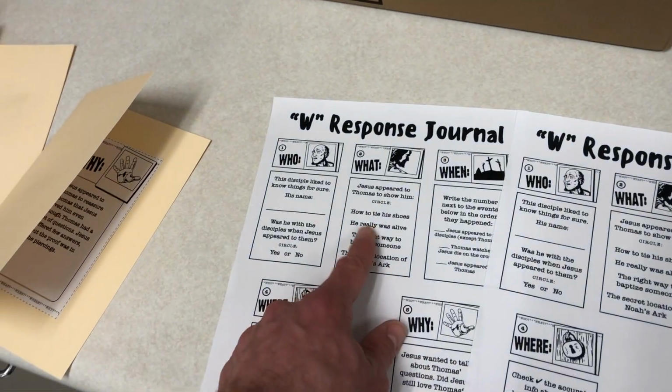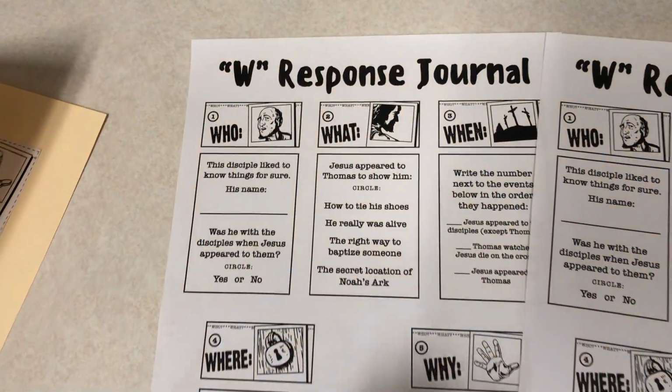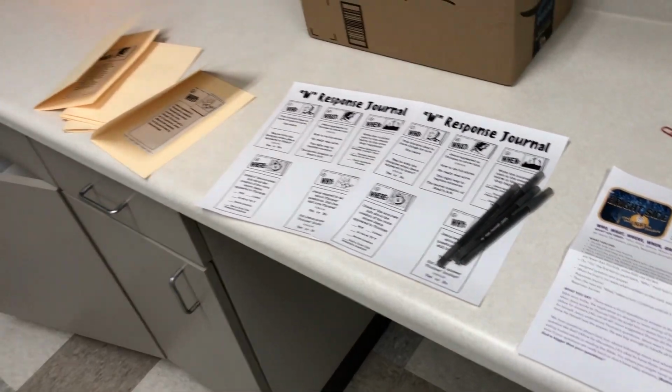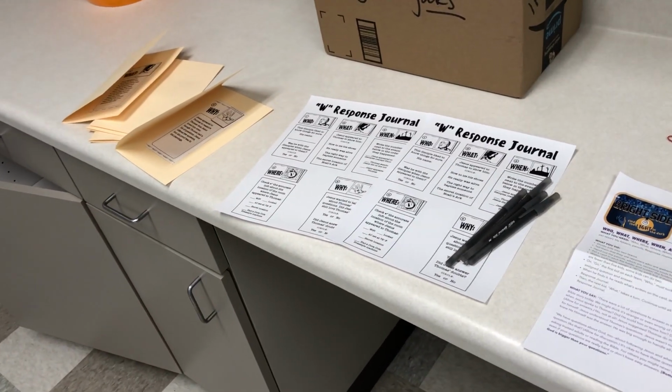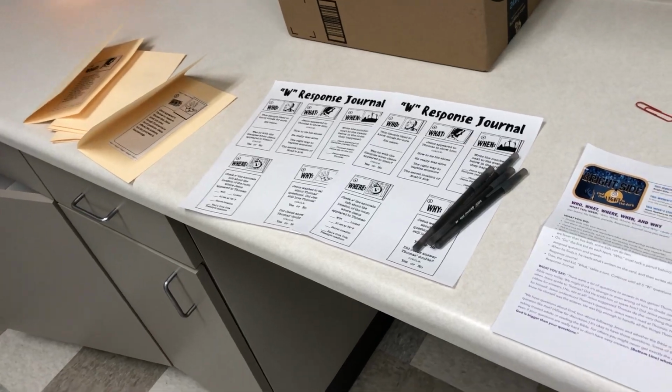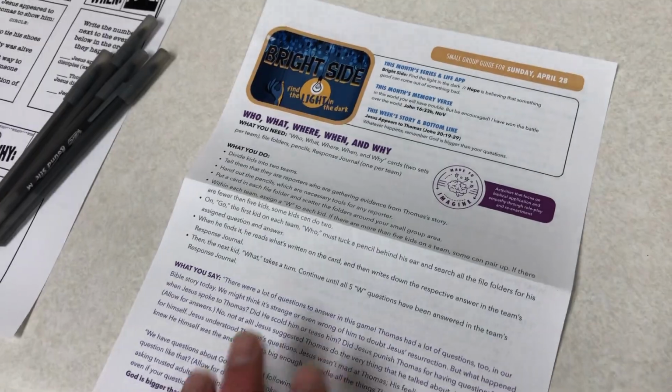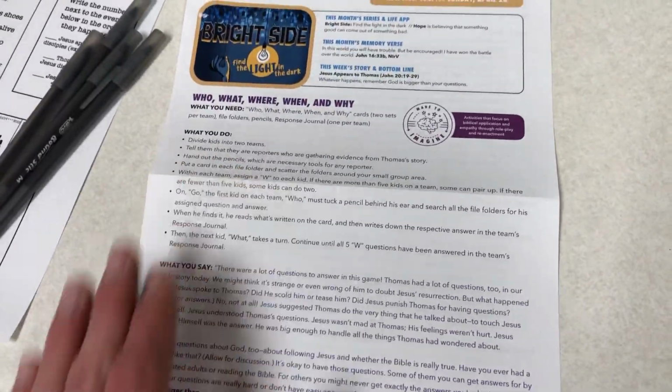Then that kid is going to look for the what file folder and then go through and complete his little box. So hopefully that all makes sense, but I think that's a good investigative type activity to set that tone for Thomas being a little bit of a skeptic, one of the disciples who had questions. So there's the activity, a lot of good discussion there.